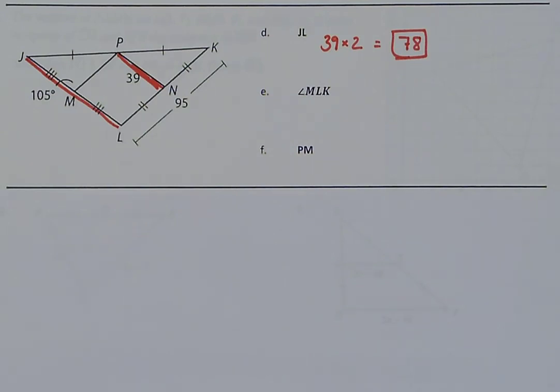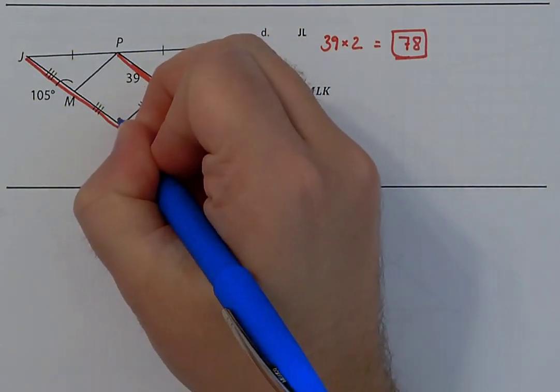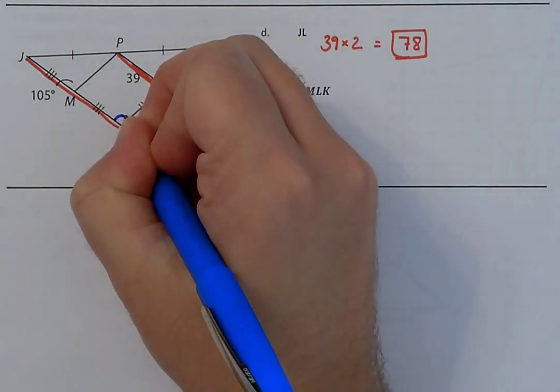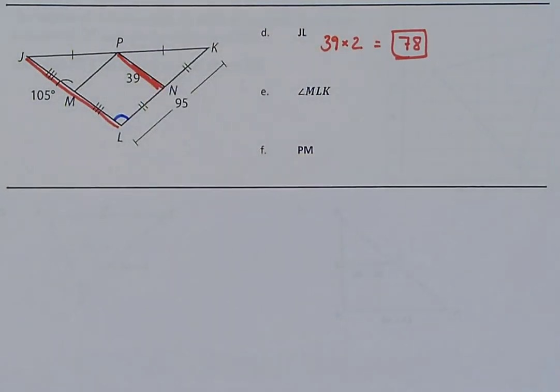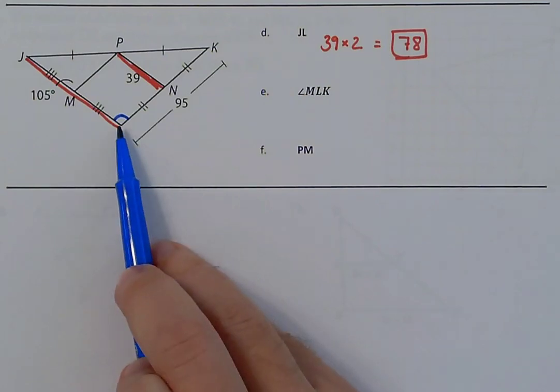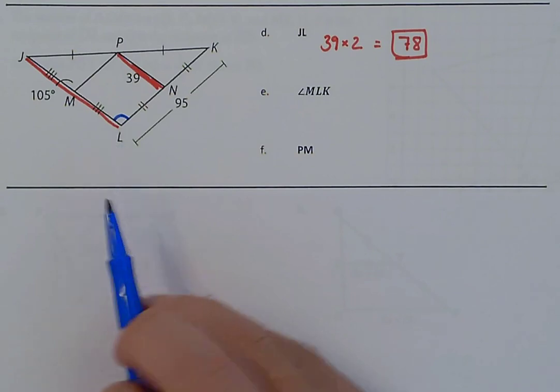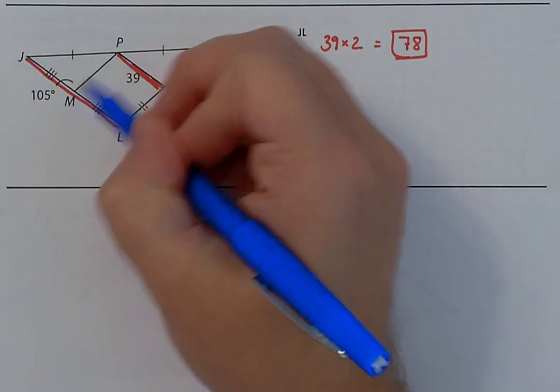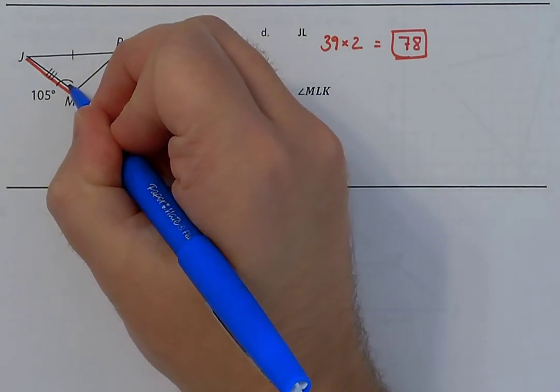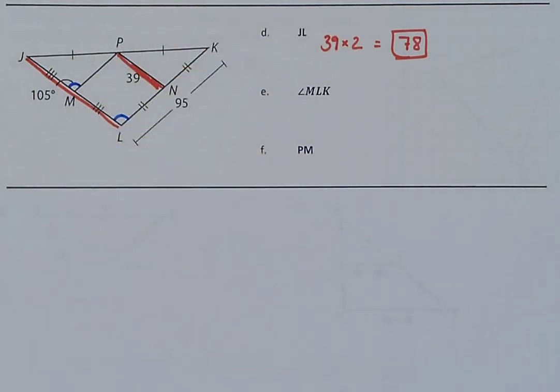Alright, next, for part E, they want me to find the measure of angle MLK, which is this angle right here. The only other angle measure that they tell me in this drawing is JMP, which is 105 degrees.